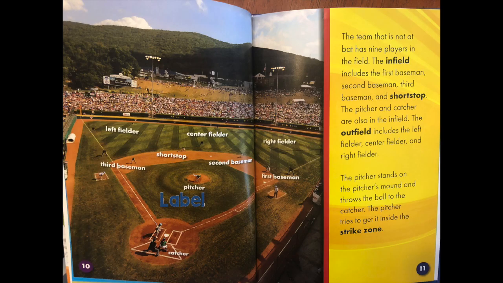The team that is not at bat has 9 players in the field. The infield includes the first baseman, second baseman, third baseman, and shortstop. The pitcher and catcher are also in the infield.